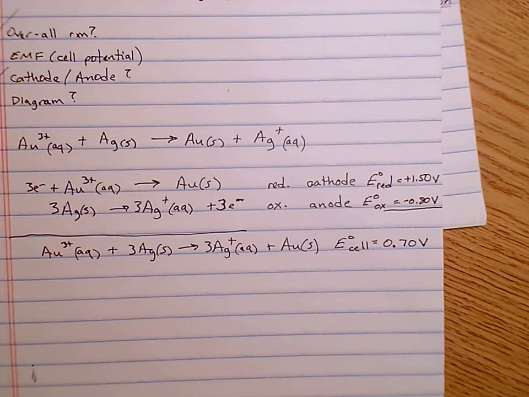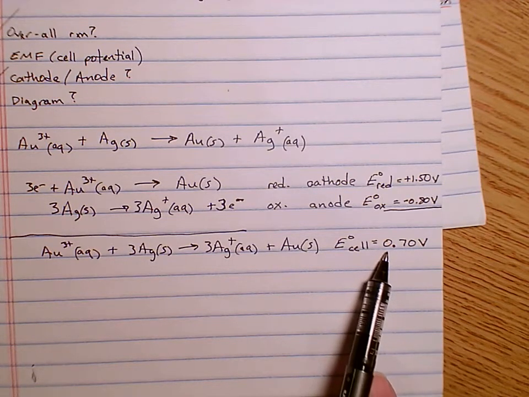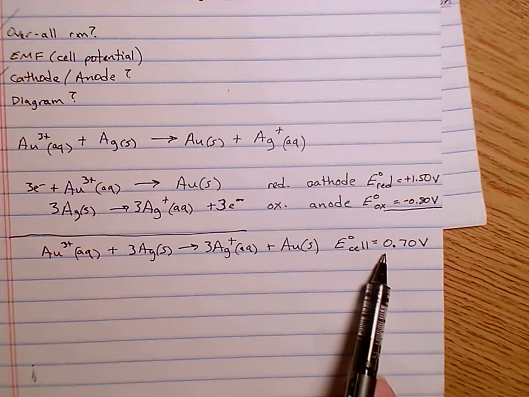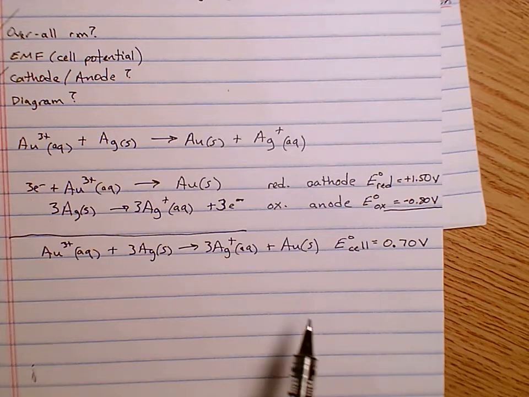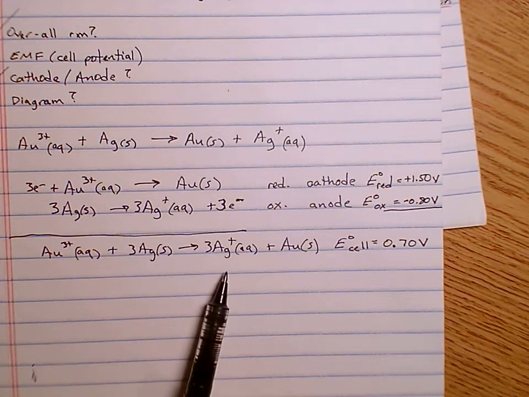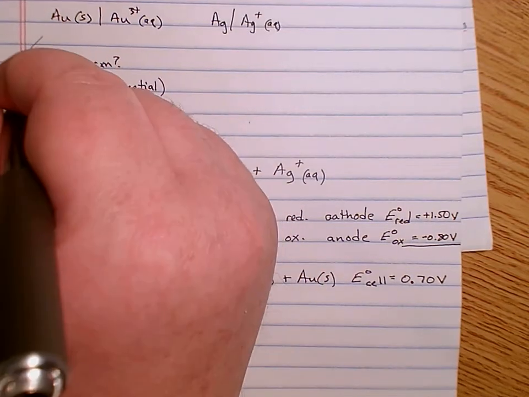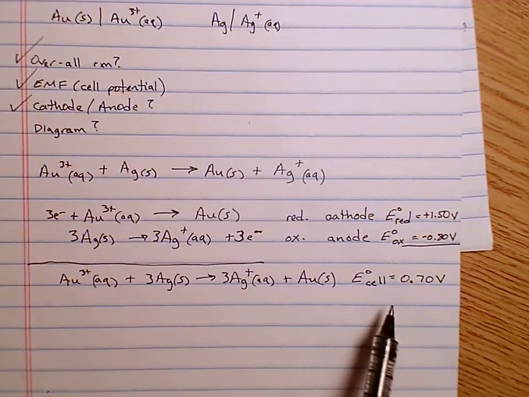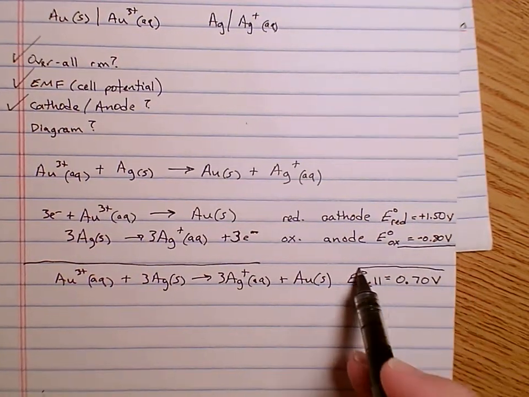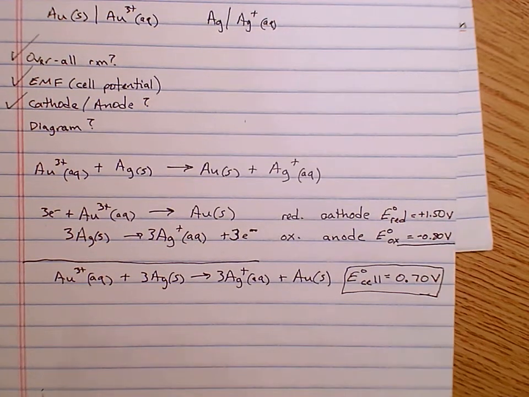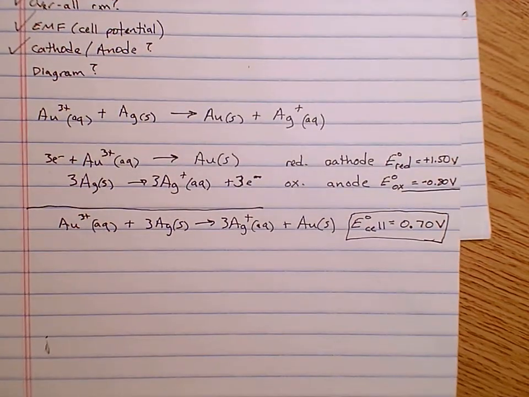Note, if you did it correctly, this has to be a positive number, because if E naught cell is a positive number, it means the reaction is spontaneous. And by doing the diagonal rule, you make sure it's a spontaneous reaction. If your reaction is following the diagonal rule, then the E naught cell will be a positive number. It will be spontaneous. Cool. That gets us our EMF cell potential is 0.70 volts.